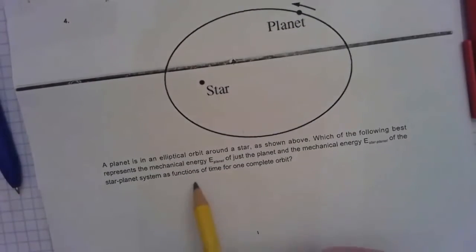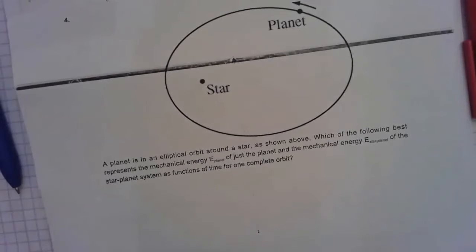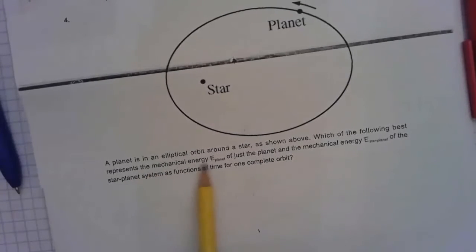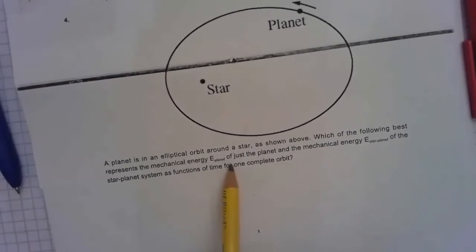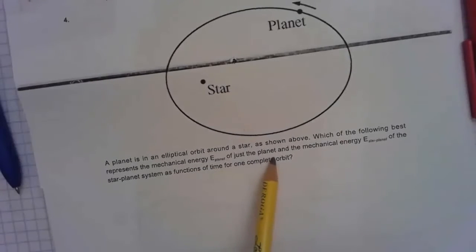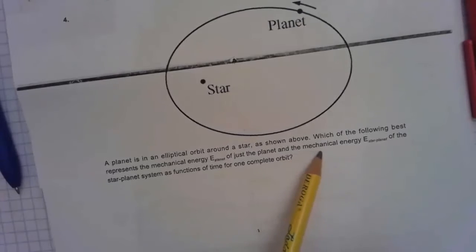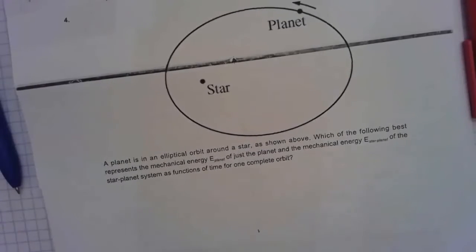A planet is in an elliptical orbit. So there's some things we should probably know about elliptical orbits. We'll look at it in a second. Which of the following best represents the mechanical energy, careful, of the planet and the mechanical energy of the star-planet system as functions of time for one complete orbit?